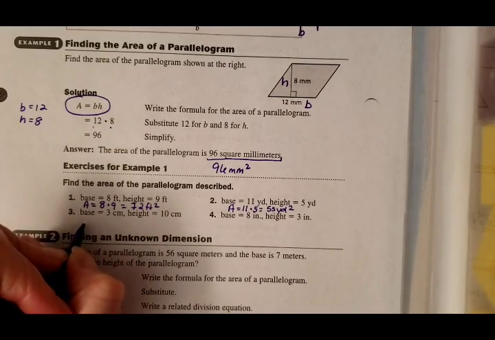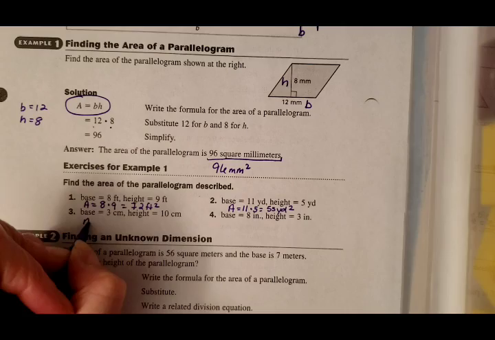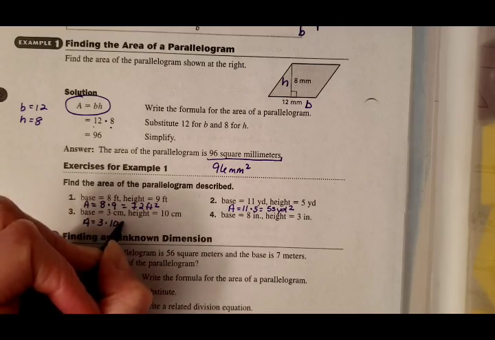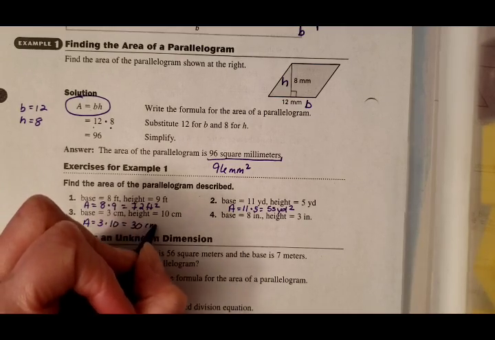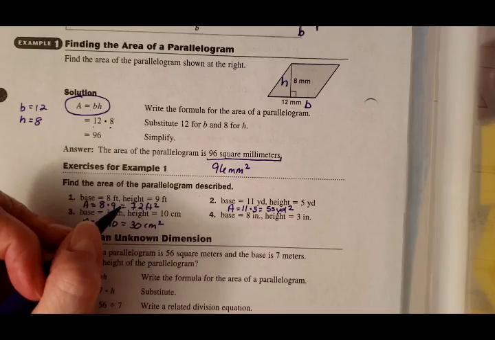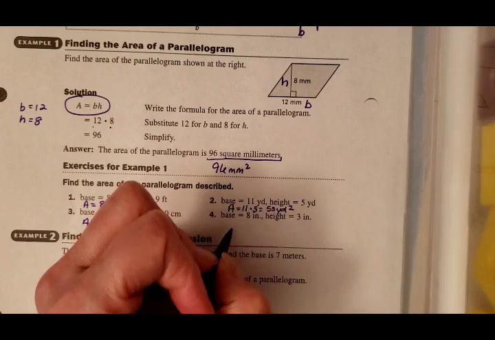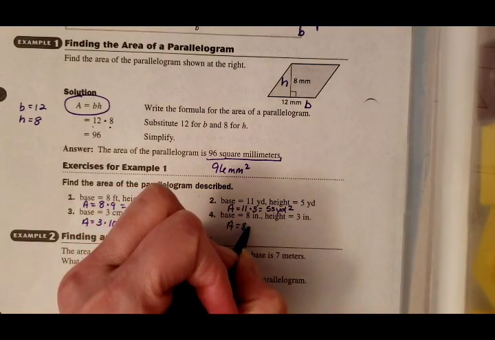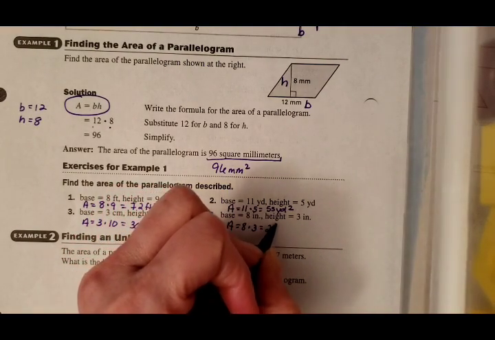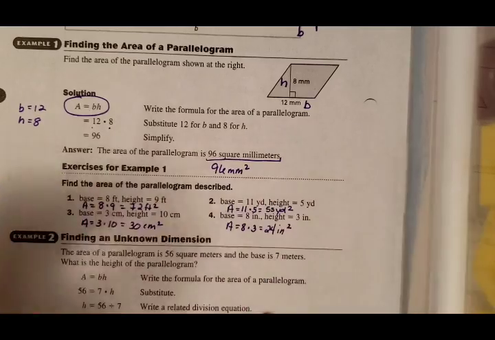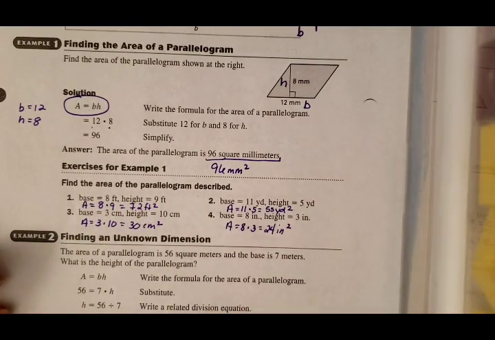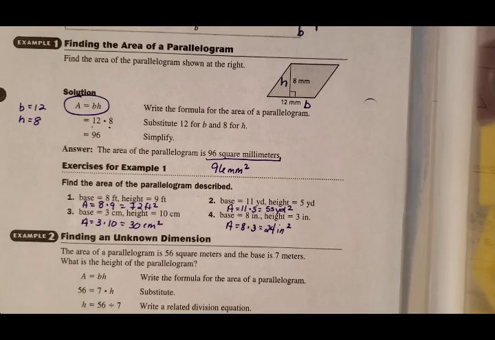All right, so number 3, base was 3 centimeters, height 10 centimeters. 3 times 10 equals 30 centimeters squared. Make sure you're putting units on your answers, okay? Number 4, base 8 inches, height 3 inches. So we have 8 times 3, which is 24 inches squared. Okay, so if you're given a base and a height, you multiply them together to find the area.